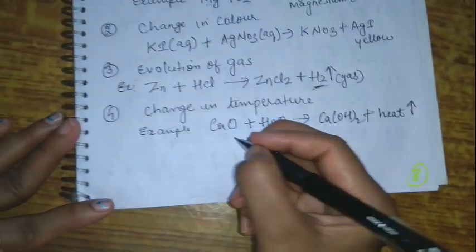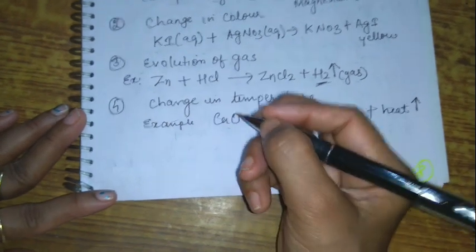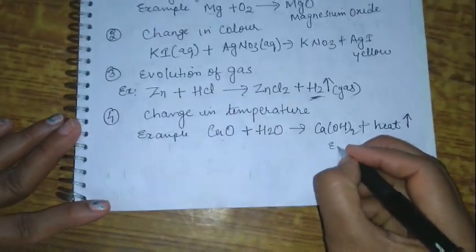Such a reaction in which heat is given out is known as exothermic reactions.